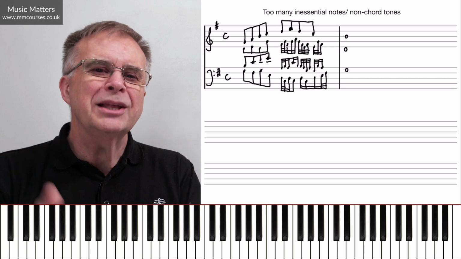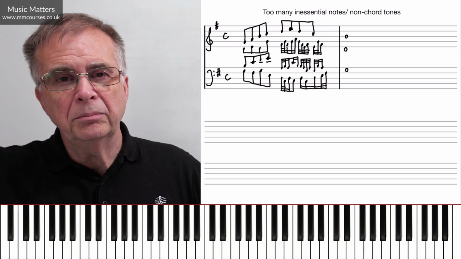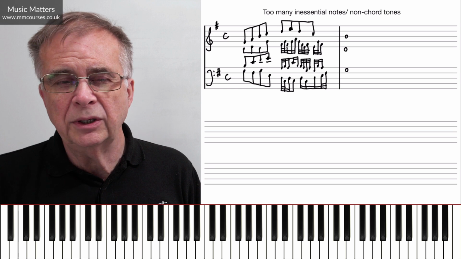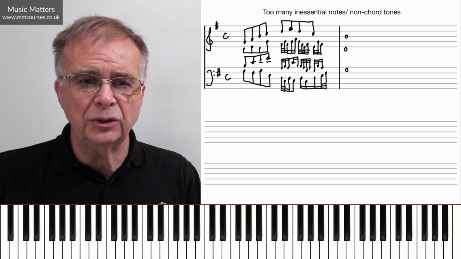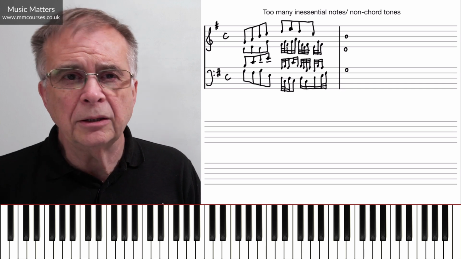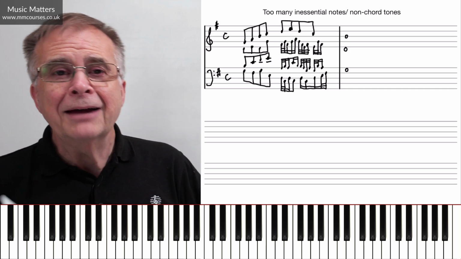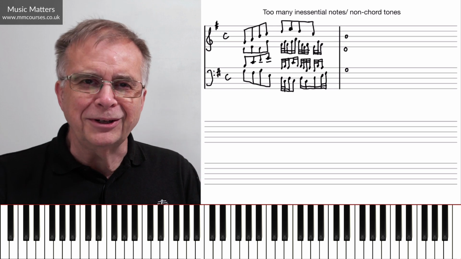Well, this is the musical equivalent of the blow up pink elephant. All due respect to anybody who loves holidays in Benidorm or Florida. Lovely places, enjoy, but think twice about the pink elephant. Anyway, there you go. So this is the musical equivalent of that.